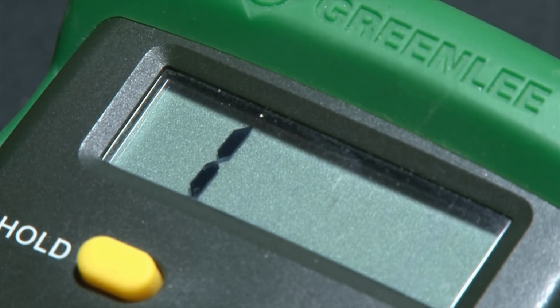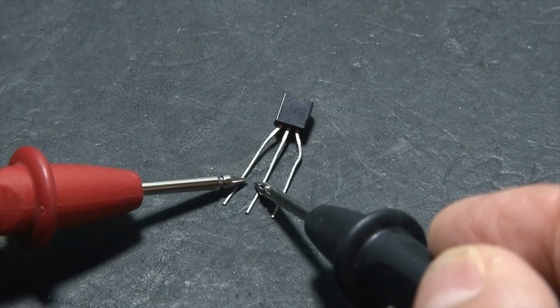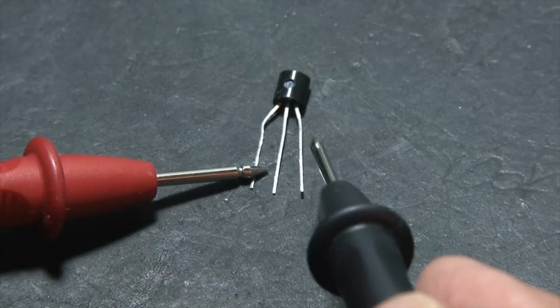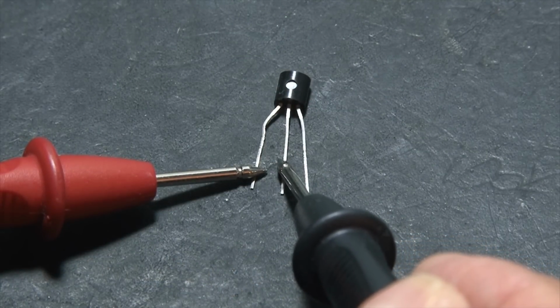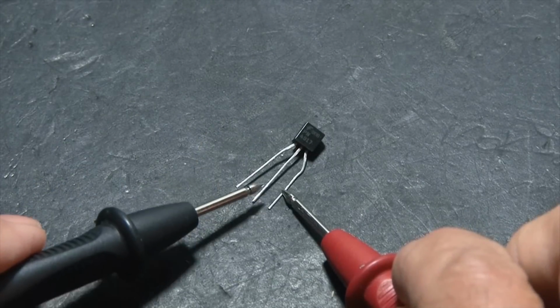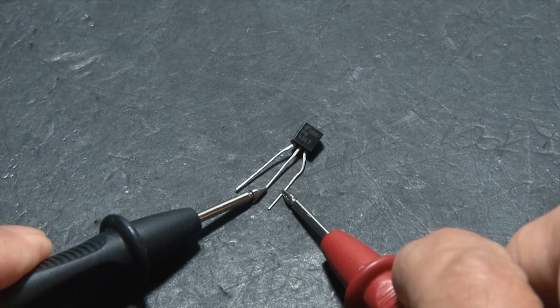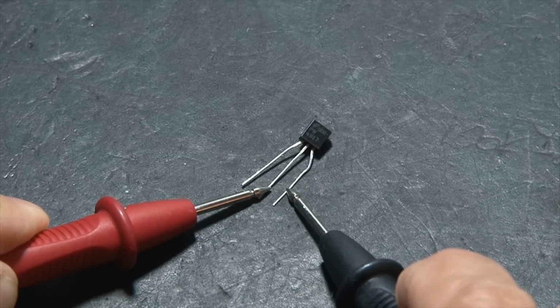So you can check it by reversing the leads, putting your black lead in the middle and your red lead on the emitter. Now you should get a reading if it's a PNP. Now if your transistor conducts both ways, there's something wrong with the transistor. It's probably bad. Then we'll do the same thing with the collector. Negative on the base, positive on the collector. And you should get a reading if it's a PNP. Flip the leads around and you get a reading, and it's an NPN.